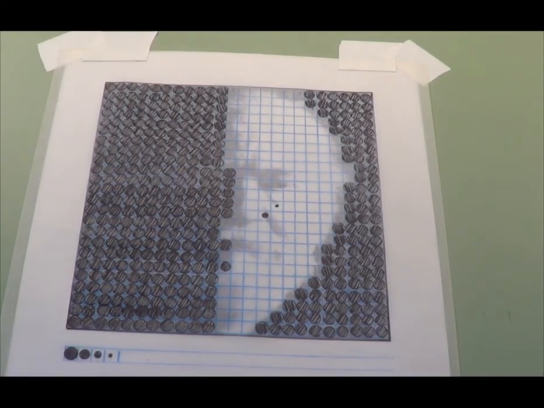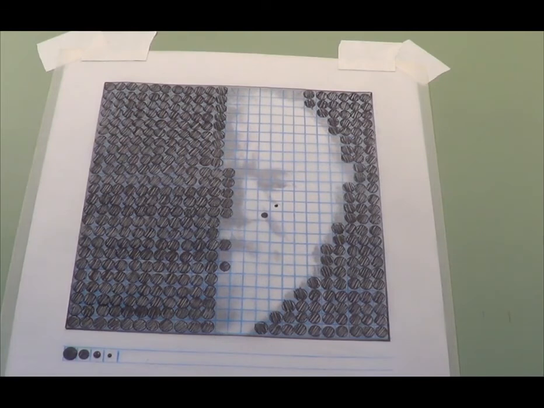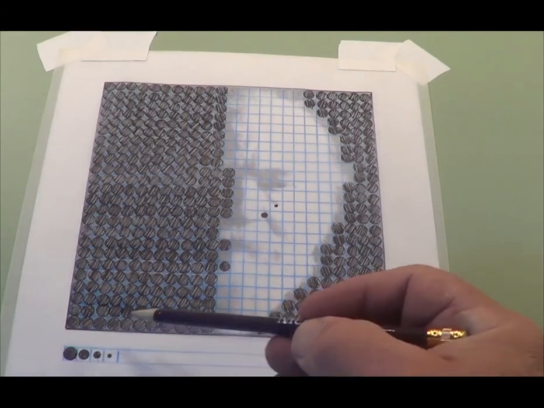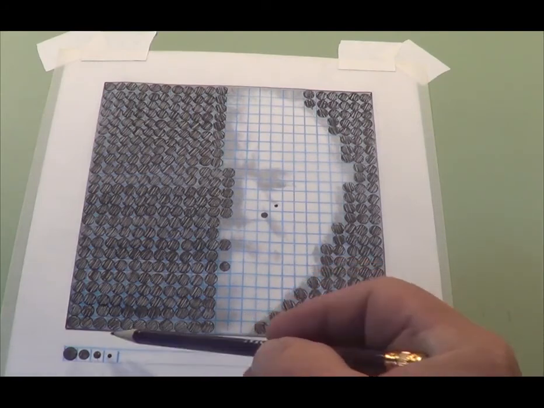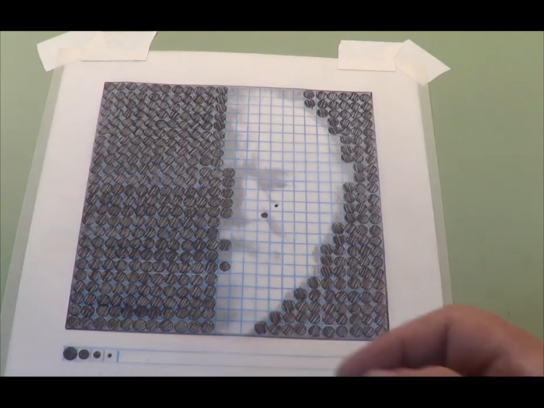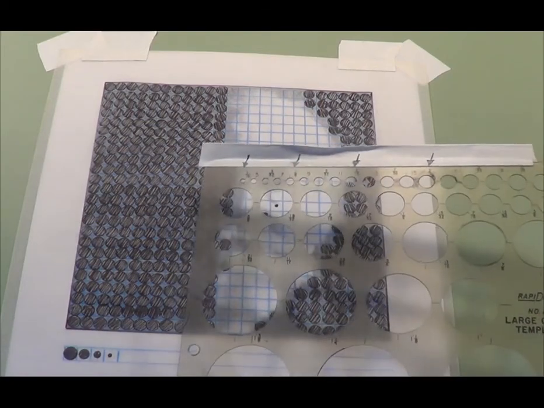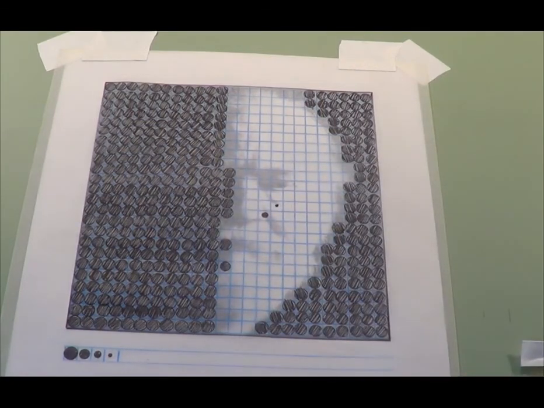So at this point you can see that I have filled in most of the points that correspond to the largest or darkest area of the piece. A little while from now we will take a look at it, after I've gone in and completed it and filled in the ones that are 25% smaller, 50% smaller, and 75% smaller, as you can see, corresponding to these points down here along the bottom that I put in there to check out what I was doing with the circle template here. Okay, we'll take a look at that shortly.